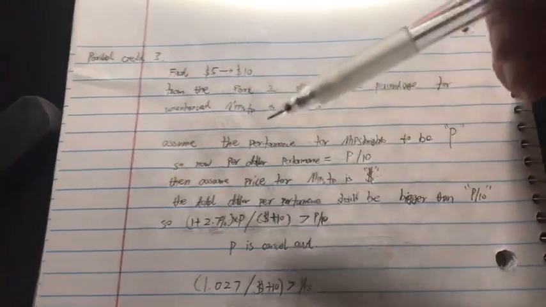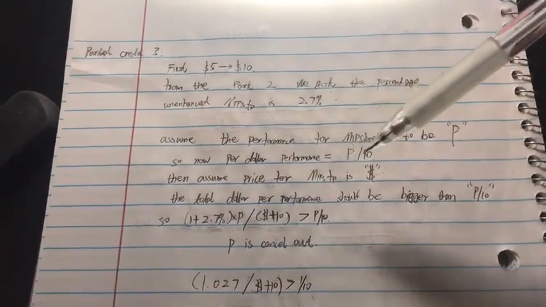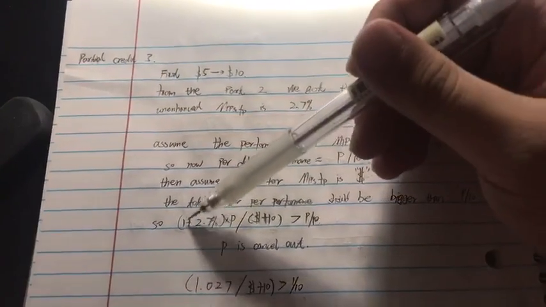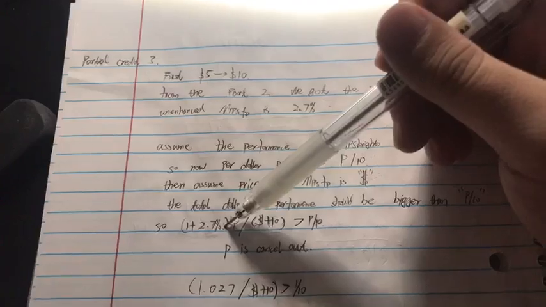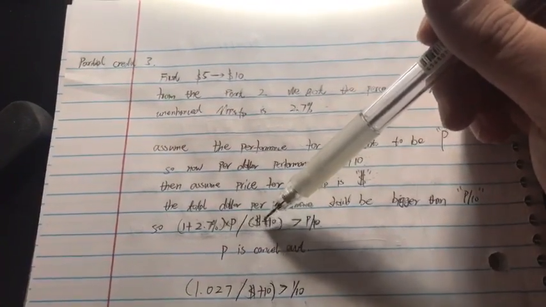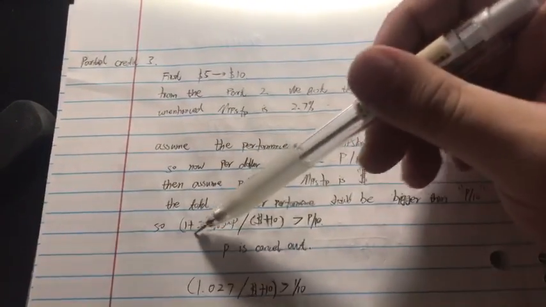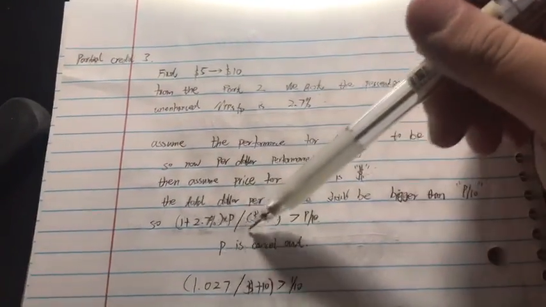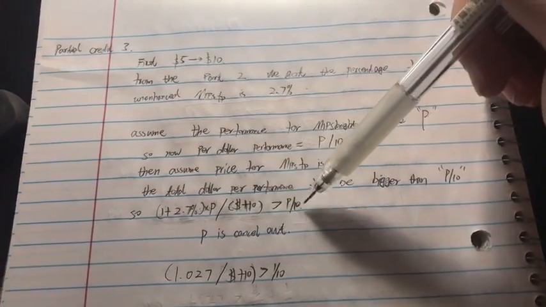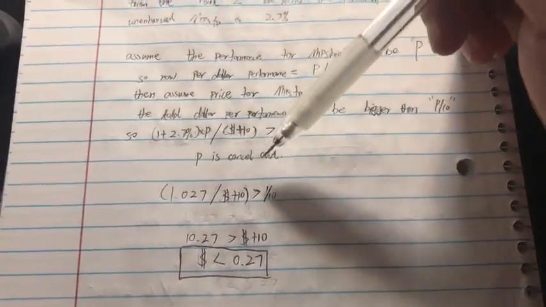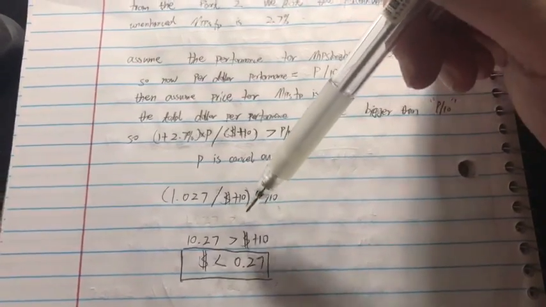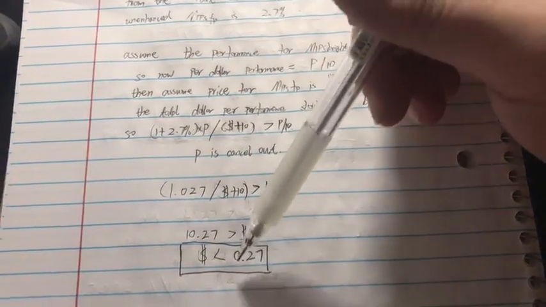So now the total performance per dollar should be bigger than the per dollar performance, which is P divided by 10. So in this function right here, 1 plus 2.7% times P, which is the total performance, over the dollar sign plus 10, which is the total dollars. So this right here is the total per dollar performance, and it's supposed to be bigger than the per dollar performance for the MIPS Nights. So solving that equation, we finally get the dollar sign is smaller than 0.27. So the maximum price for the MIPS FP is 0.27.